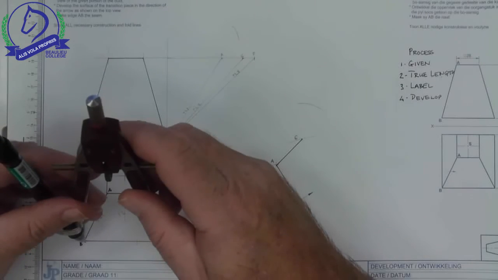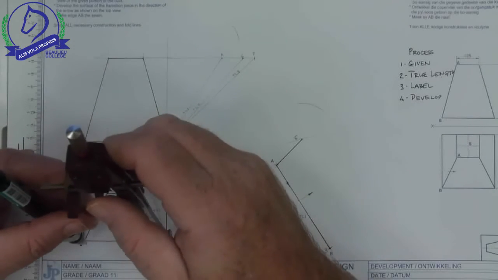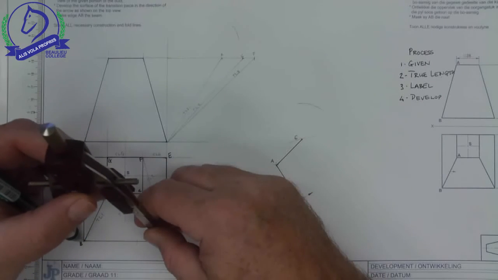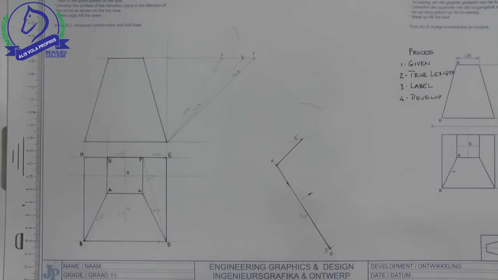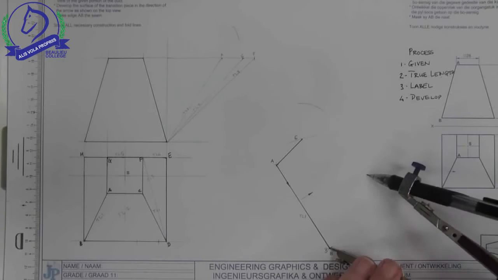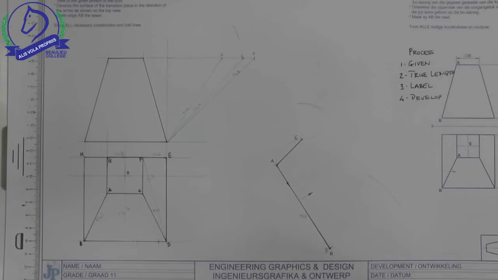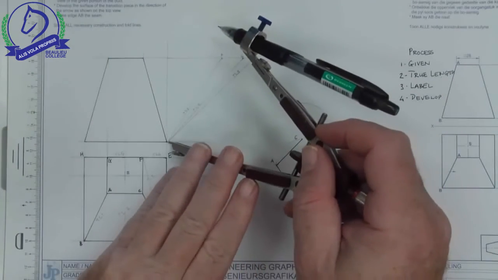I'm setting my distance to my 65 distance, which I'm going to then mark from point D and draw an arc. From point C I need true length 1, so I'll set my compass to true length 1.